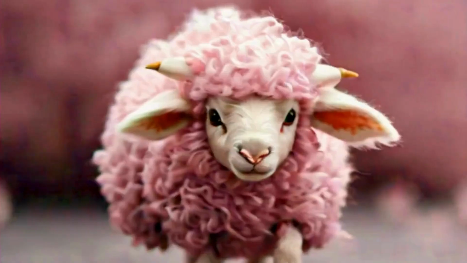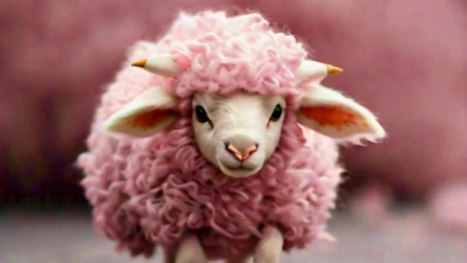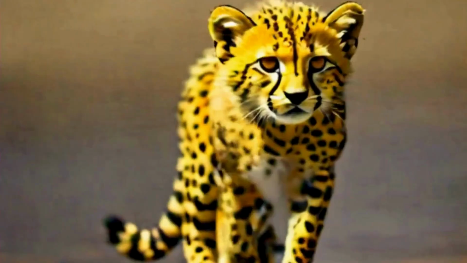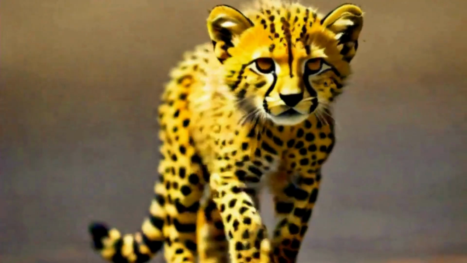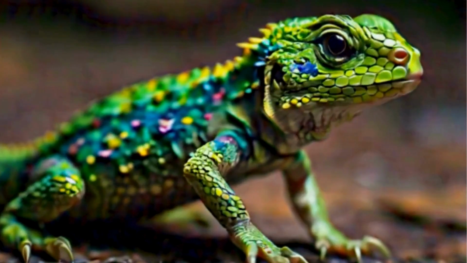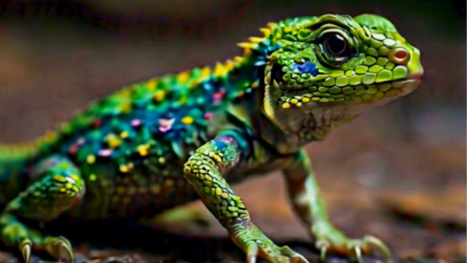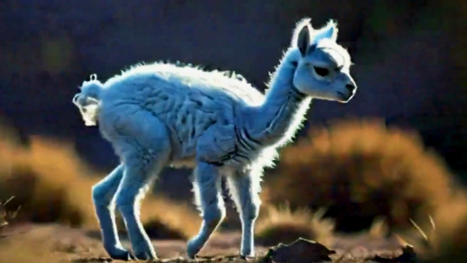This is a pink color sheep. This is a yellow color tiger. This is a green color Euromastix. This is a blue color vicuna.